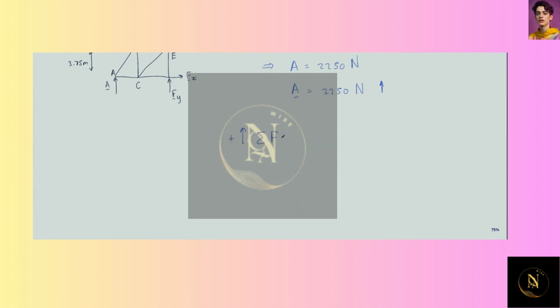Now, using this free body diagram, taking the upward direction as positive, we can also take the sum of the forces in the y direction, and this is also equal to 0, since there's no net motion in the y direction. Hence we get 2,250 newtons plus the y component of force F, Fy, equals 0. This means that Fy is minus 2,250 newtons, or 2,250 newtons vertically downward.